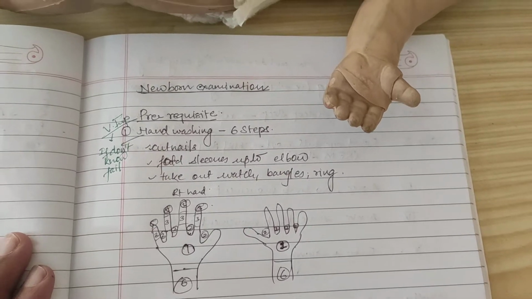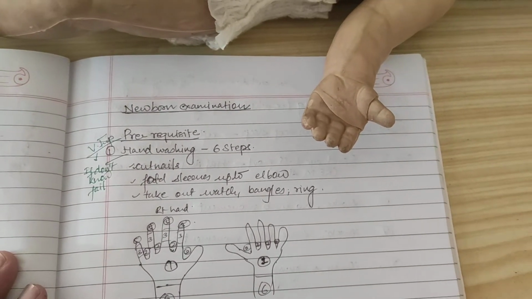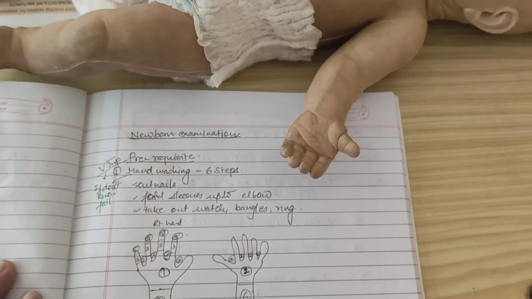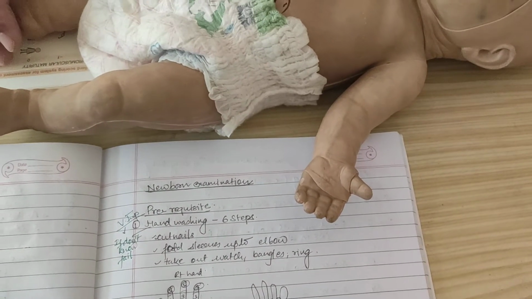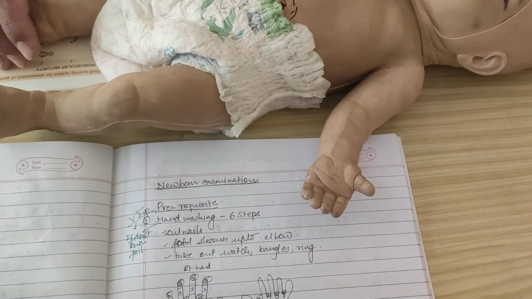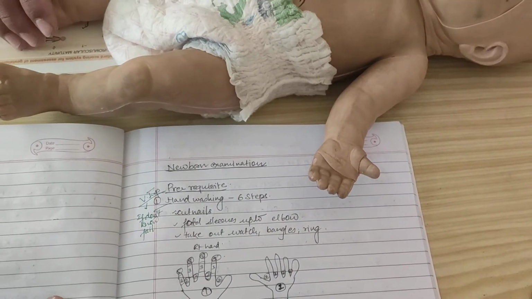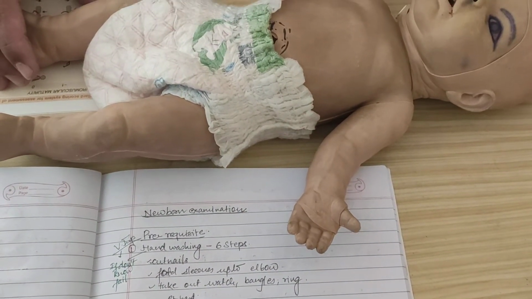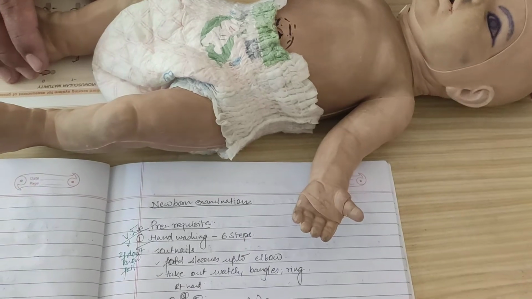I will begin with the examination of a newborn. So there are some prerequisites for the examination of a newborn, which includes, number one, hand hygiene. Before hand hygiene, we have to maintain the room temperature of the delivery room where the newborn has to be cared for. So temperature should be maintained at thermoneutral temperature.